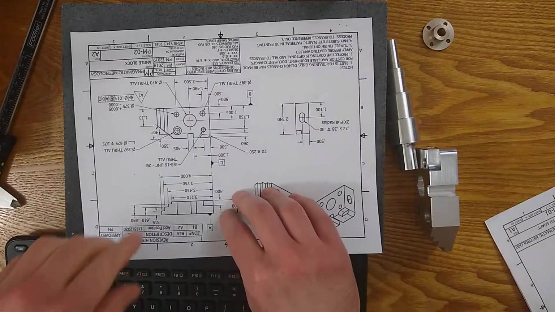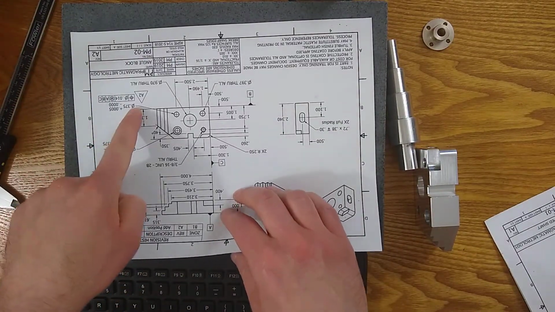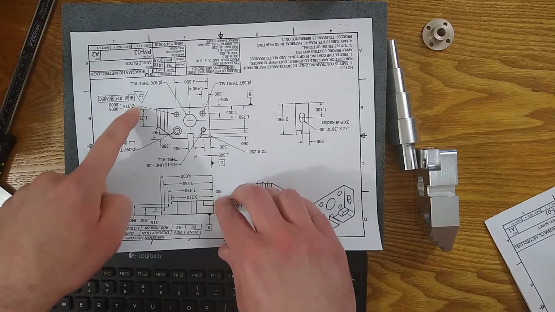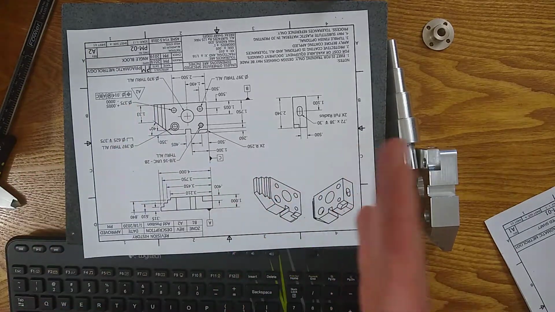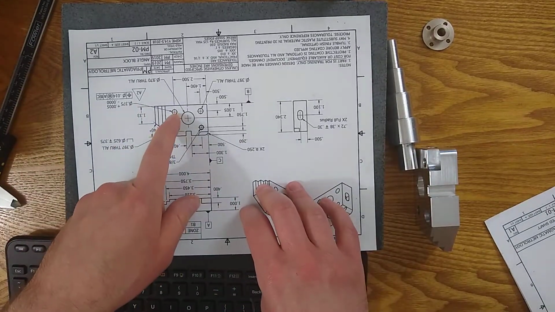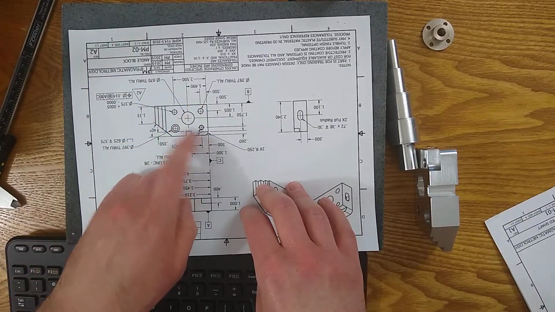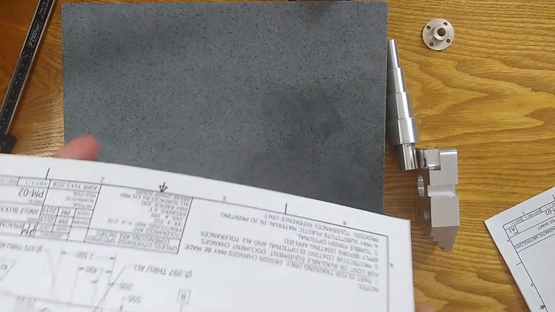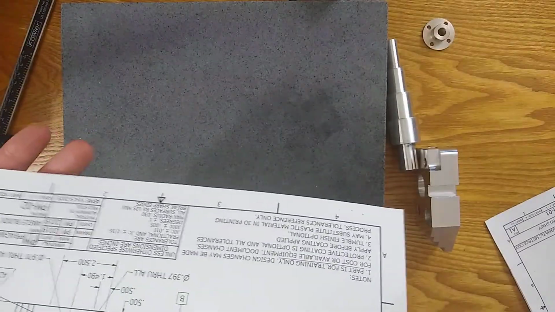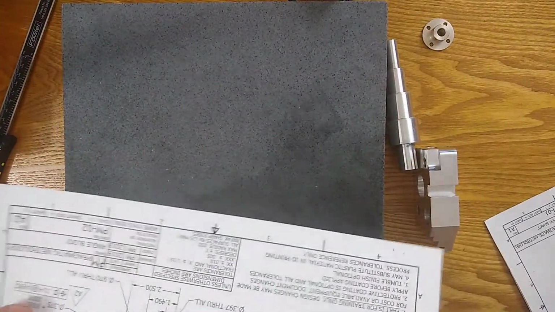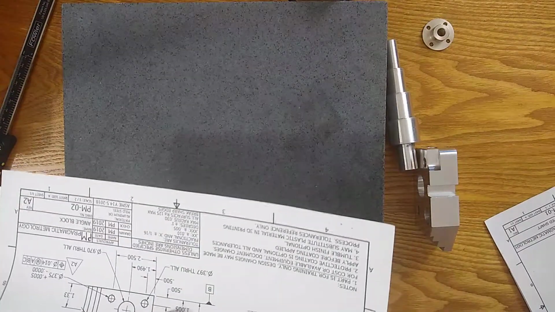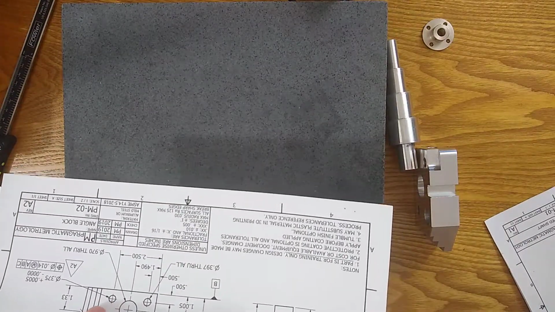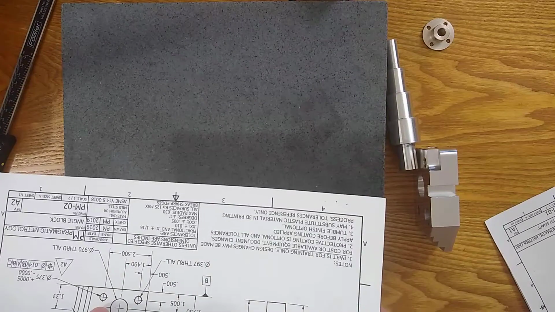For example, this position symbol, this position 0.014, this hole has some locations on it. It has 2.5 from datum C, and it has 1.5 from datum B, if you see that on the paper there.